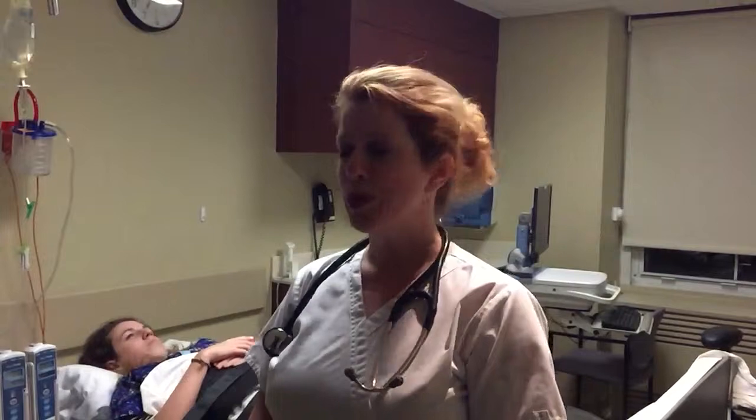Tilt table testing is a procedure done to rule out the causes of a syncopal episode. Syncope meaning loss of consciousness. There are several factors that might cause syncope. Some might be cardiovascular, such as heart block or sinus bradycardia or a slow heart rhythm. Some might be neurological, such as stroke or seizure. And others might be vasomotor, which is what tilt table testing rules out.